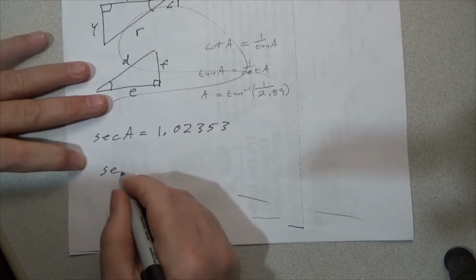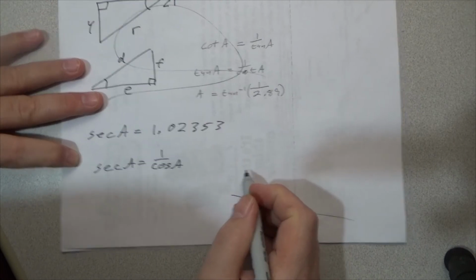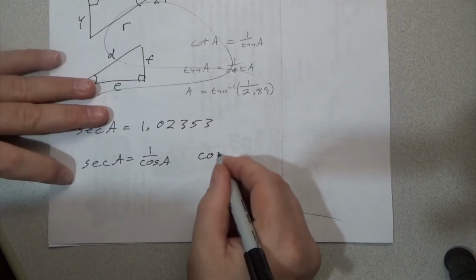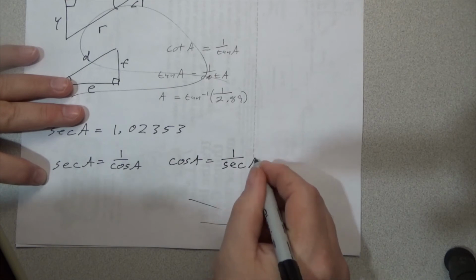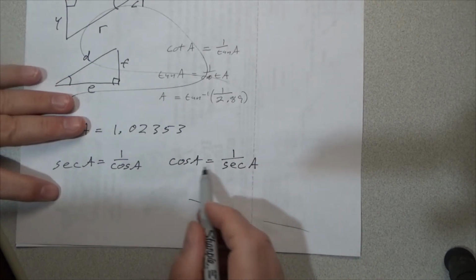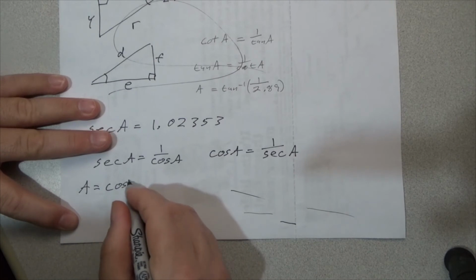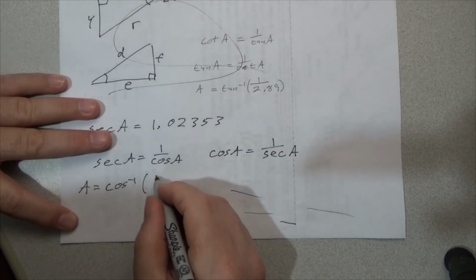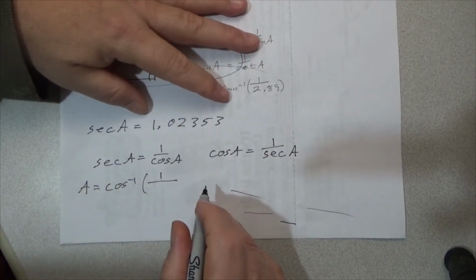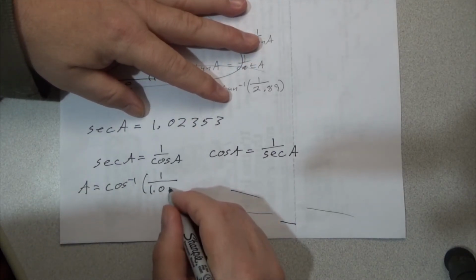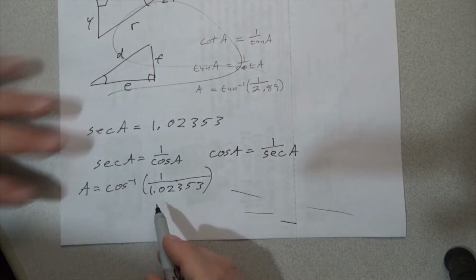I will say secant A is equal to 1 over cosine of A. So that means that cosine of A is equal to 1 over secant of A. Well, I can just write this as A equals arc cosine of 1 over secant of A, but I already know that the secant of A is this right here, so I'll just write that in there, 1.02353, like that.